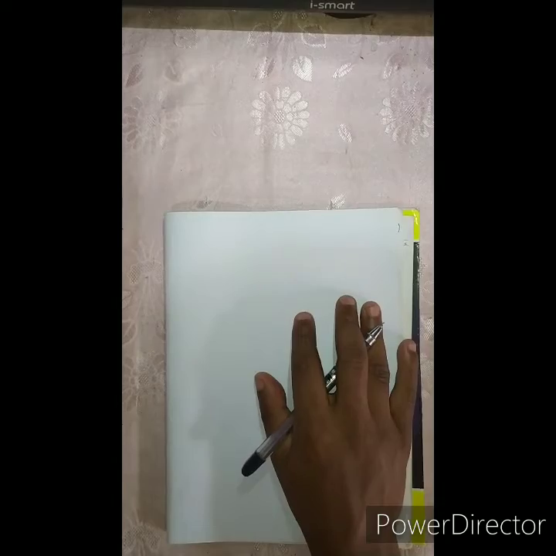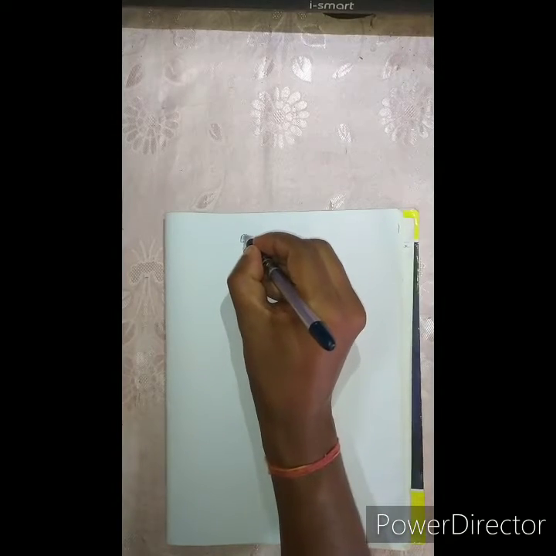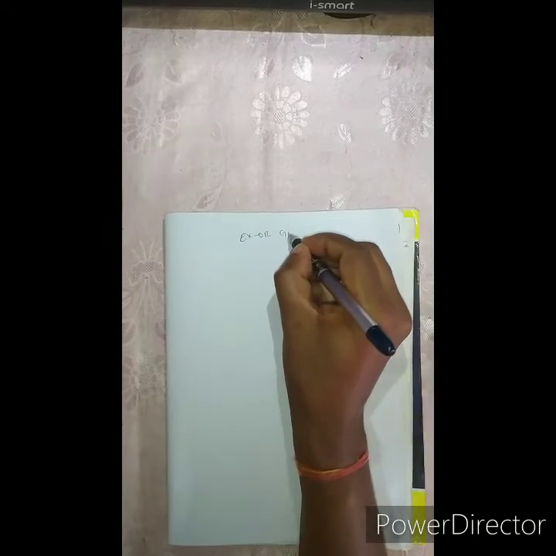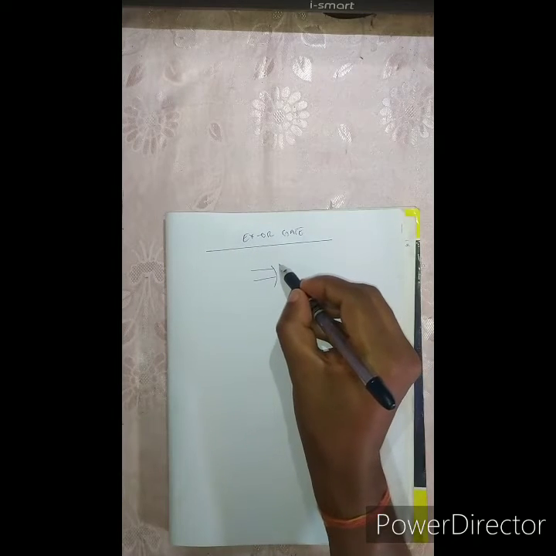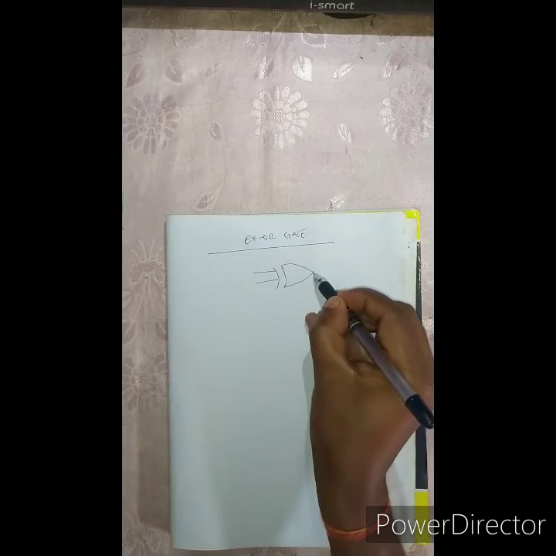Now let us see the XOR gate. Generally the XOR gate can have n number of inputs but has only one output.